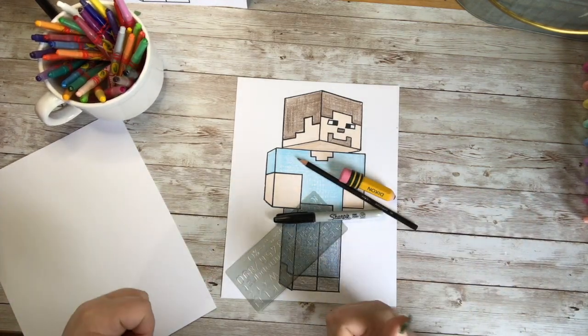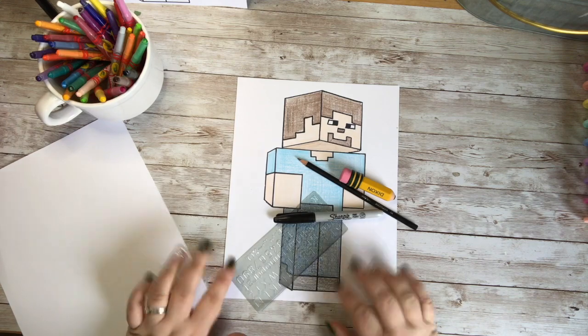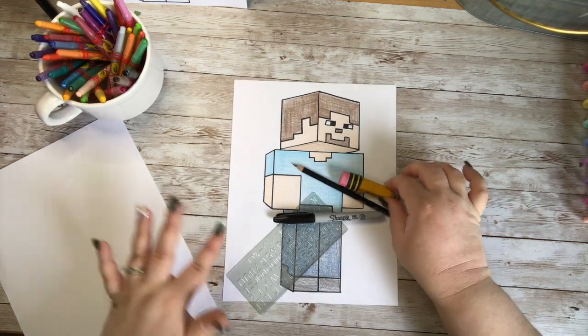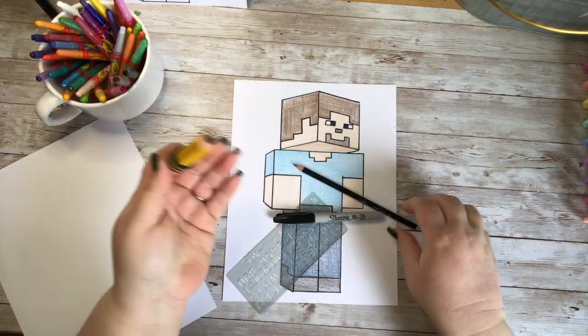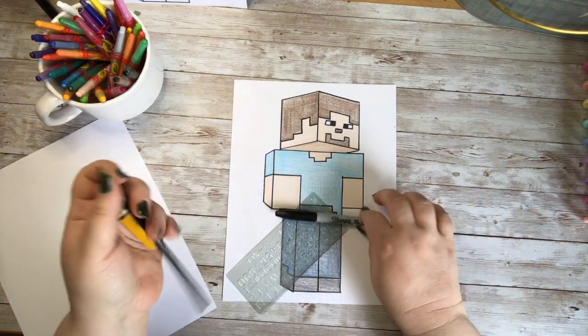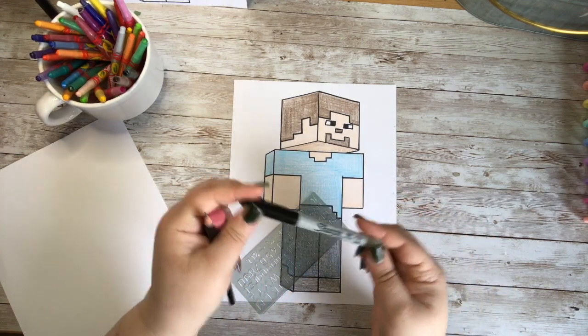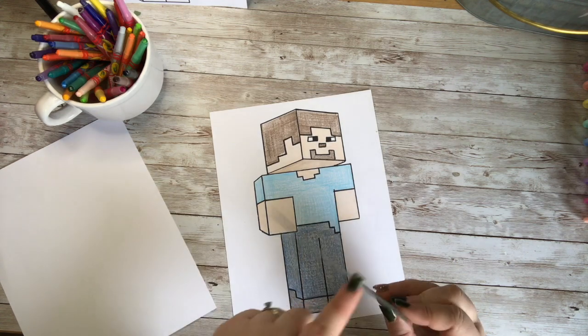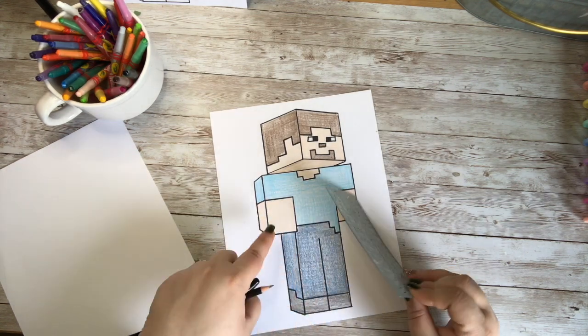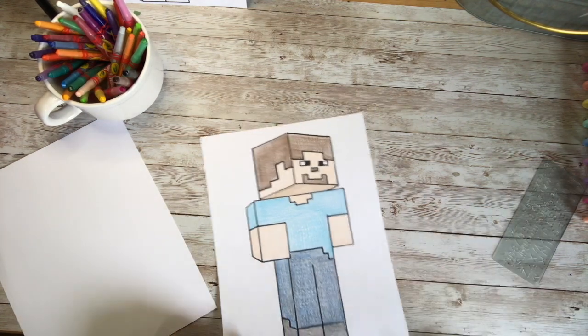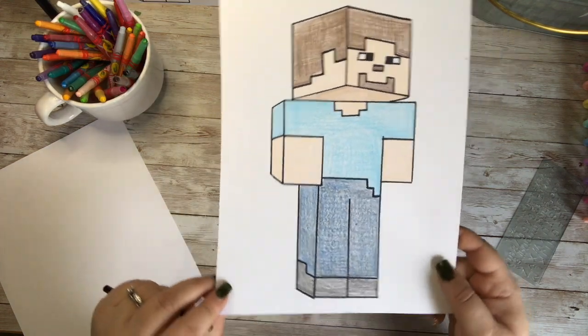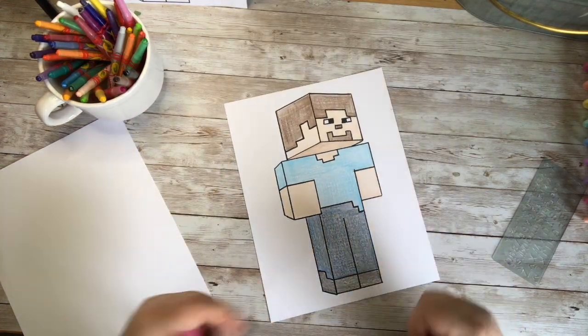It's Mrs. Salee. If you would like to learn how to draw a Minecraft Steve, please grab yourself an eraser, something to draw with, a marker or something to outline your doodle with, and a straight edge or a ruler so you can draw some nice straight lines. And we are going to learn how to draw this adorable Minecraft Steve, so stick around.